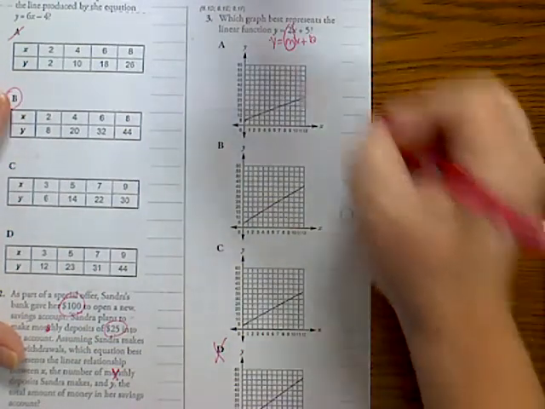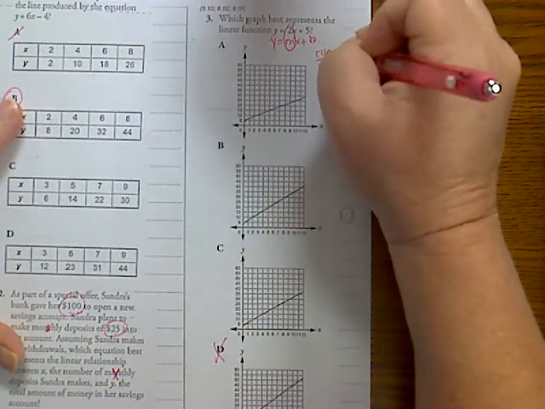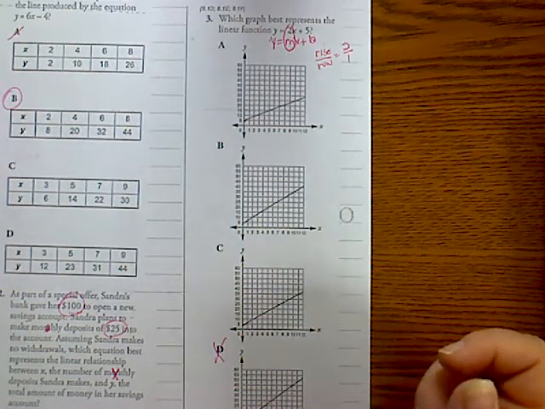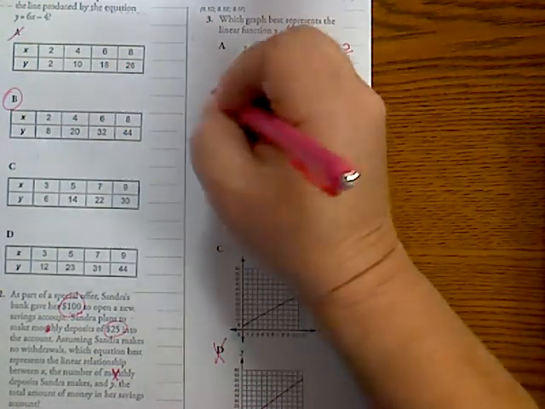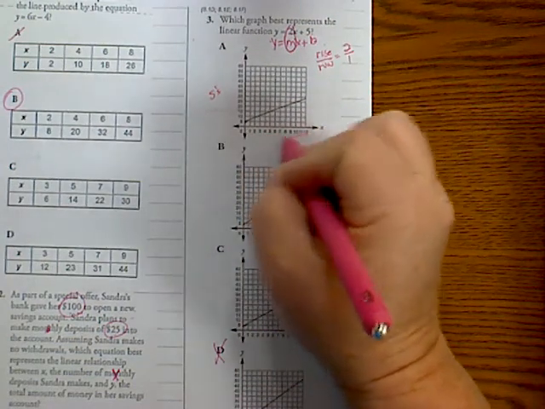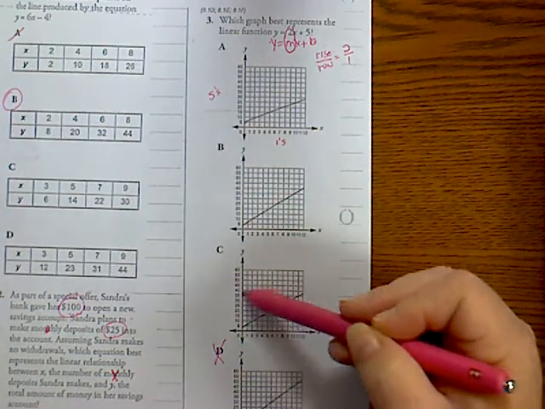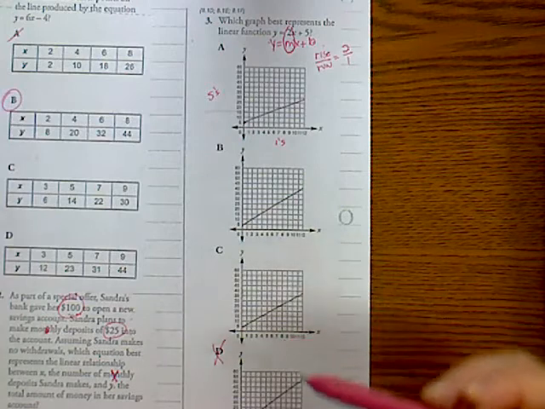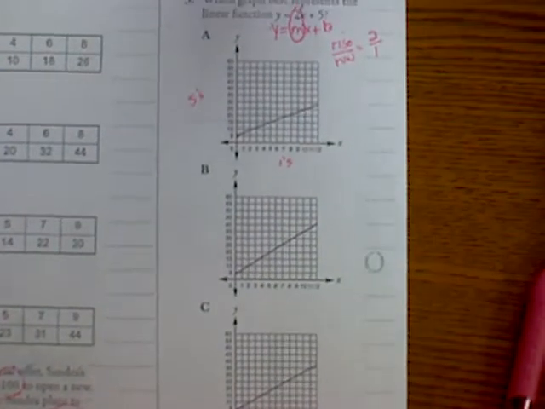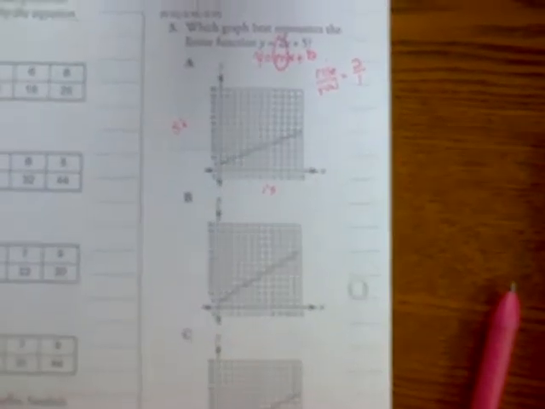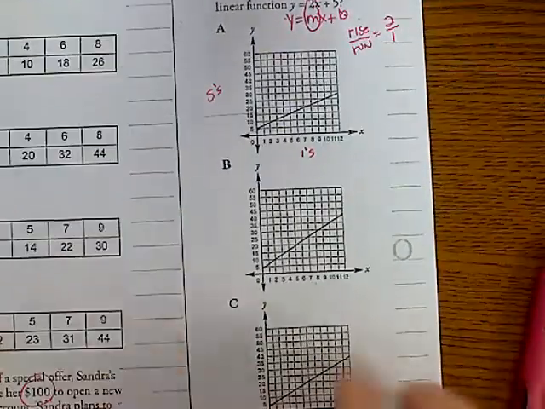Okay? The next thing I know is that my slope is 2. Well, remember, slope is rise over run, which is 2 over 1. Okay? So I can sit here and start, but remember, look at this. These are going up by 5s. These are going over by 1s. What are these doing? 5s and 1s, 5s and 1s. At least they were consistent on this one. And I'm going to get in here real close and look at each one of these graphs. It's not my normal camera, so see if I can focus this a little better.